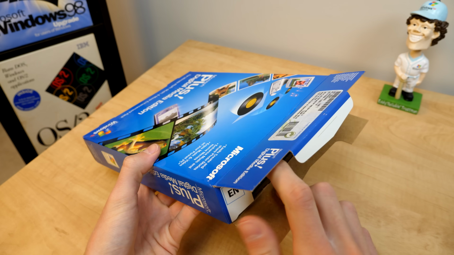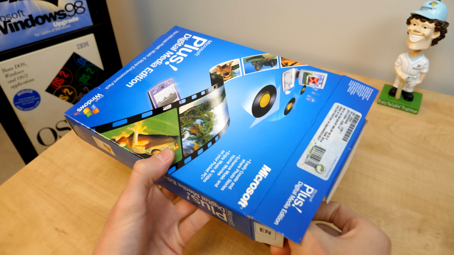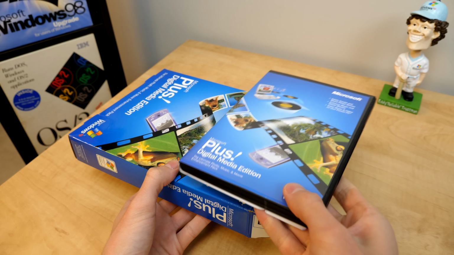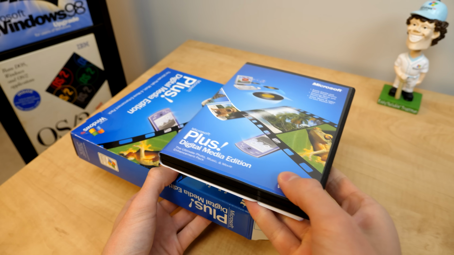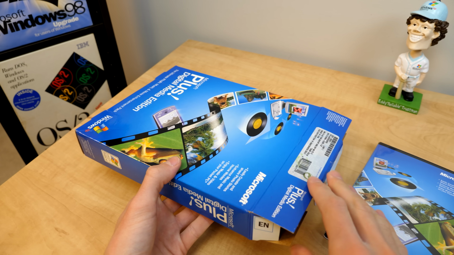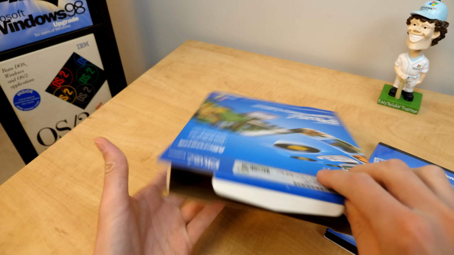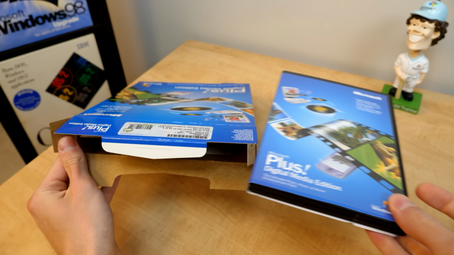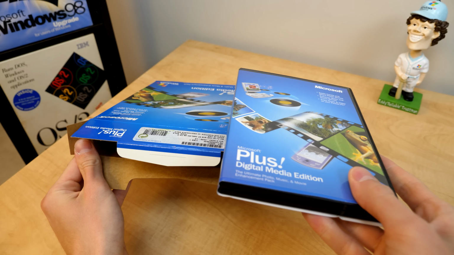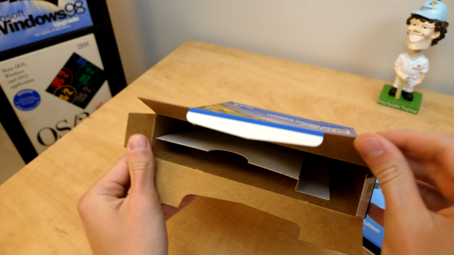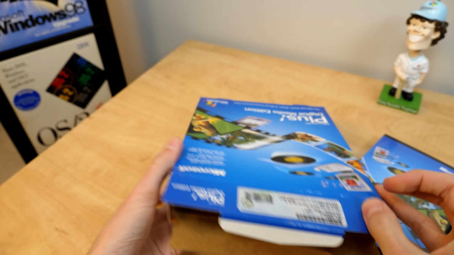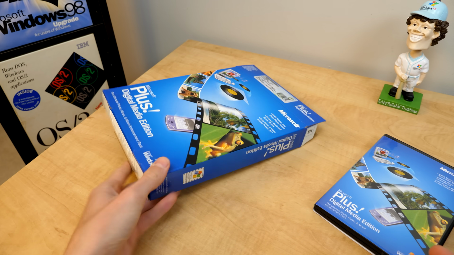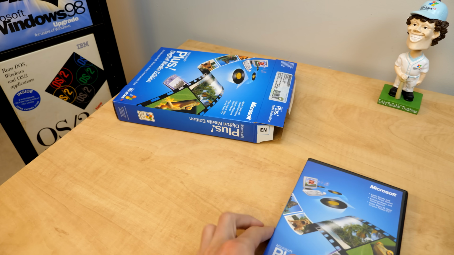Now, I do already have a physical copy of Plus Digital Media Edition. In fact, it's what I showcased in my original video, but it was only the CD case here. So I wanted to get the original box to see what else came with it. But it looks like this is all that came with it. So they could have just probably sold this instead of putting it in a box here, because there's literally nothing else in there. But I guess they wanted to keep the theme of boxed software like they did with the previous releases.